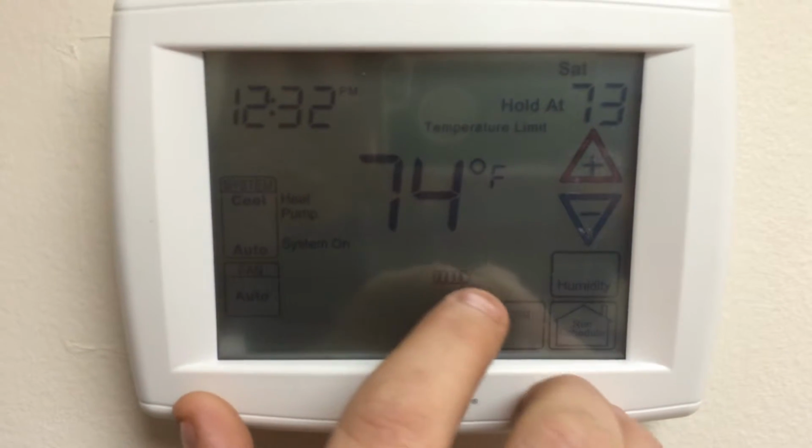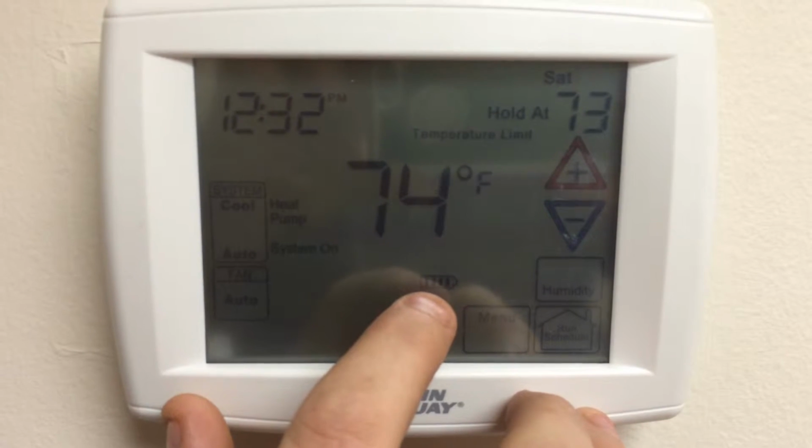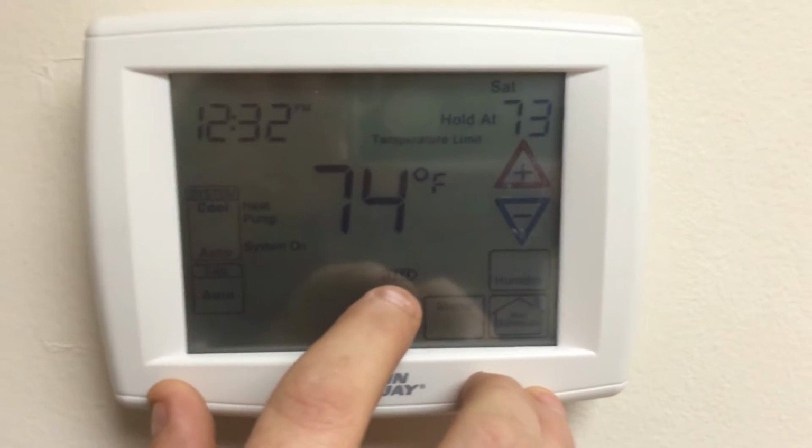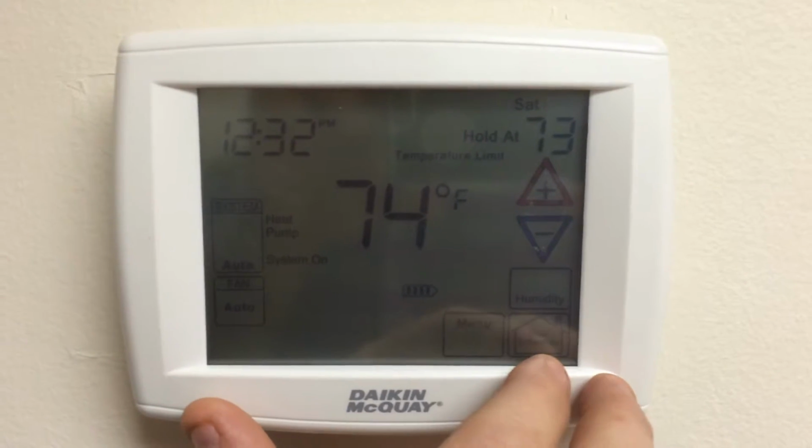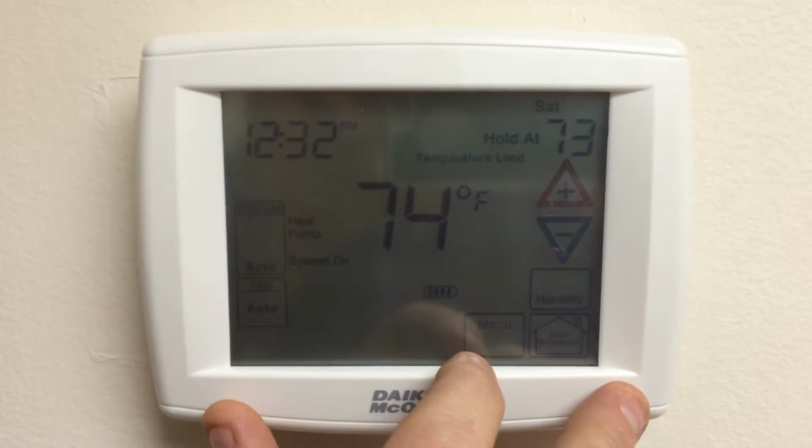Here in the middle, this is your battery life indicator. Batteries typically last about a year. Humidity we don't use, and then we have run schedule and menu.